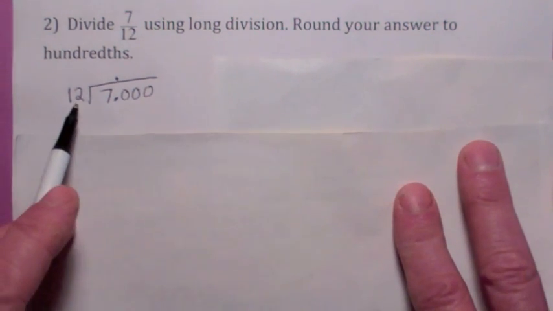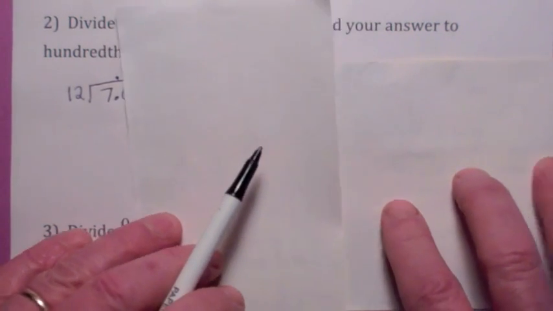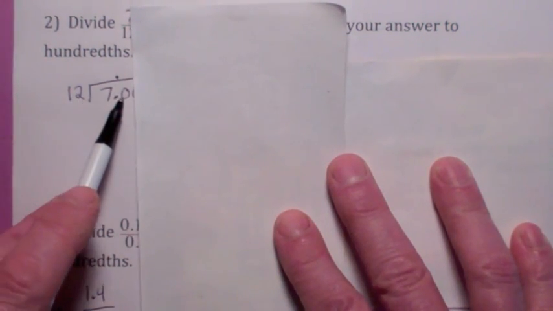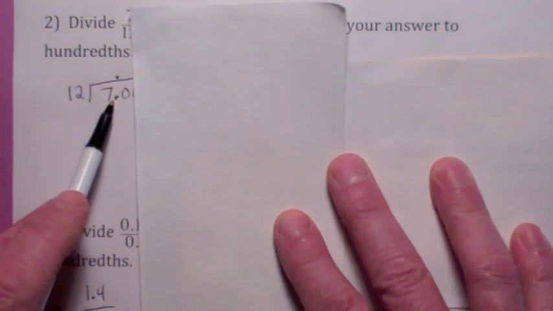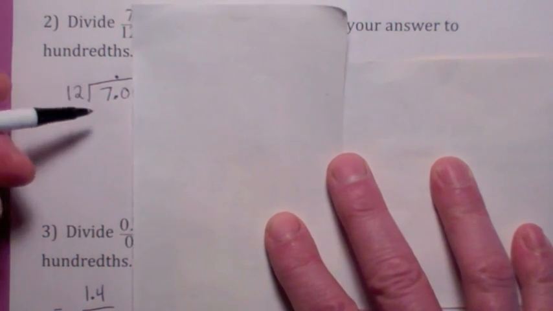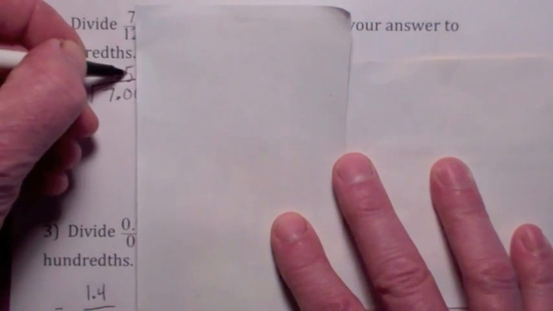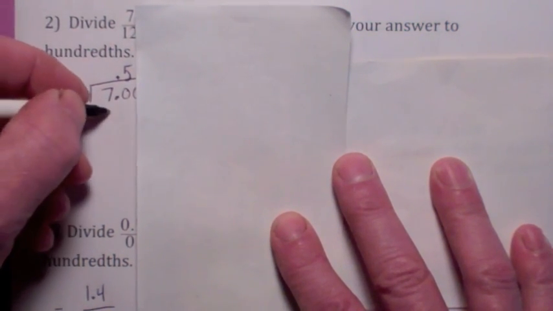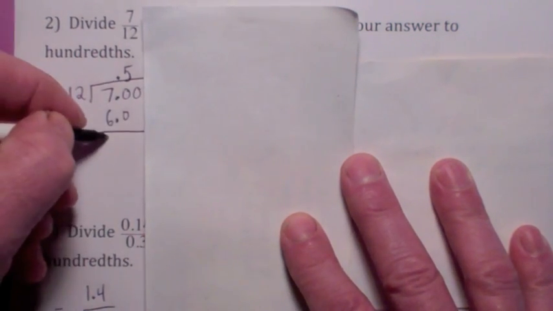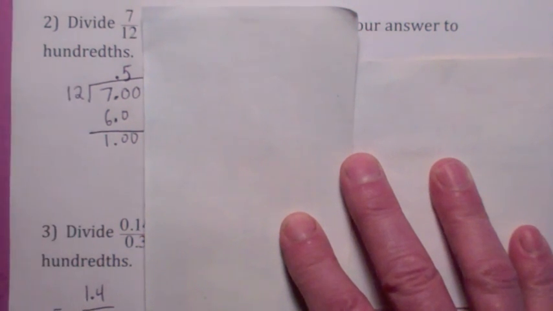Anyway, so the question is, since there's 2 digits here, we look at the first 2 digits here, and we ask ourselves, how many times does 12 go into 70? It goes in 5 times, right? 12 times 5 is 60. Where does the 5 go? It goes above this last digit, the 0, so this becomes a 5. And 12 times 5 is 60, which would become 6.0. When you subtract, you get 10, 1.00, keeping the decimals lined up.